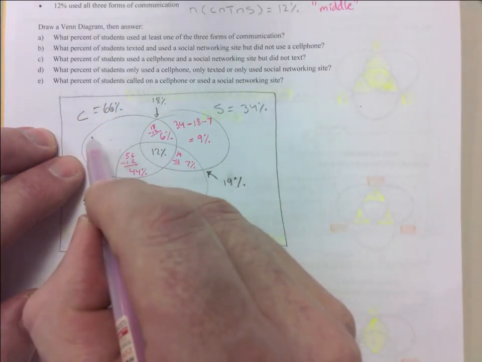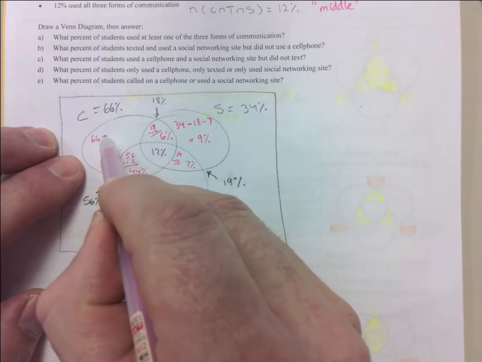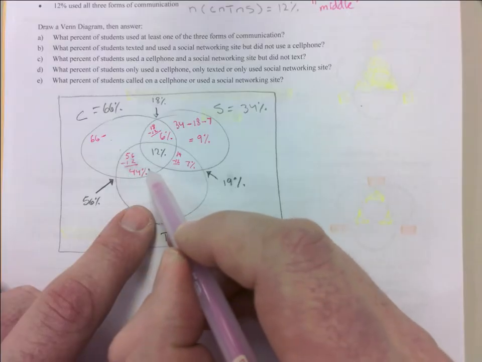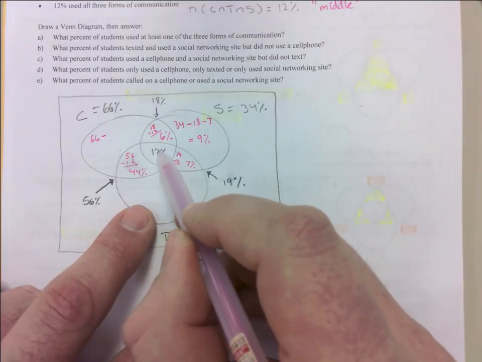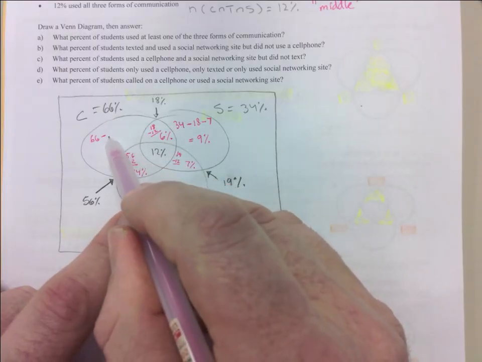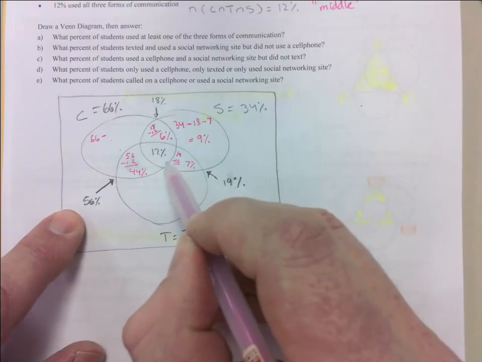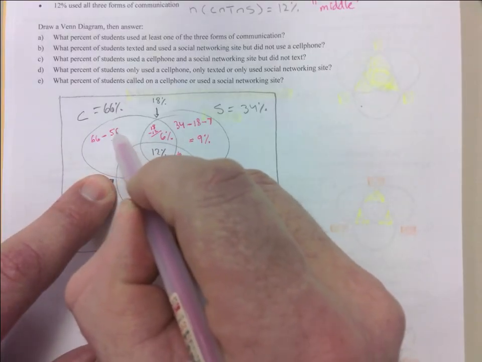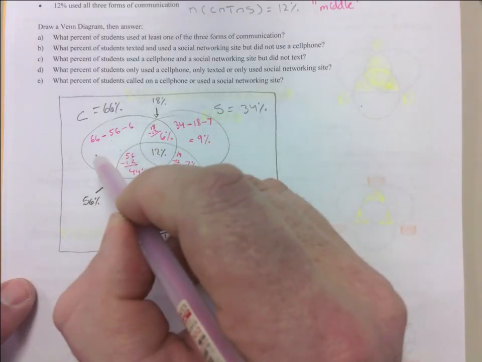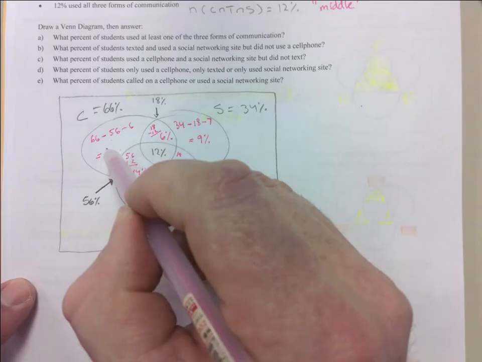Move over to here. This would be 66 minus. I'm going to use the fact that this is 56, because remember, you want to take away these 3 numbers from 66 to get that. So I know that this is 56 already, right? And then minus 6 yet. So this should give you 4%.